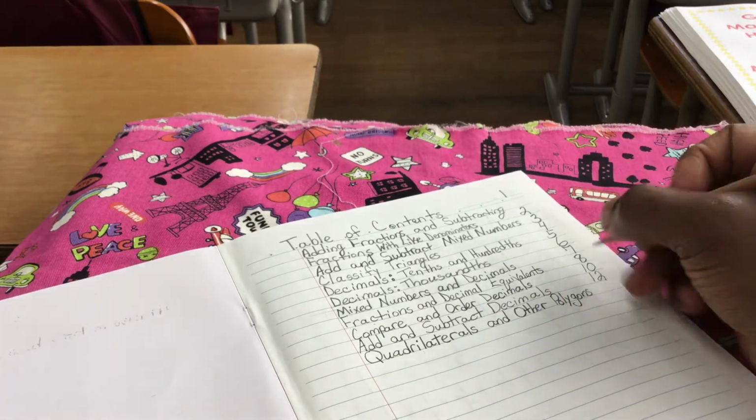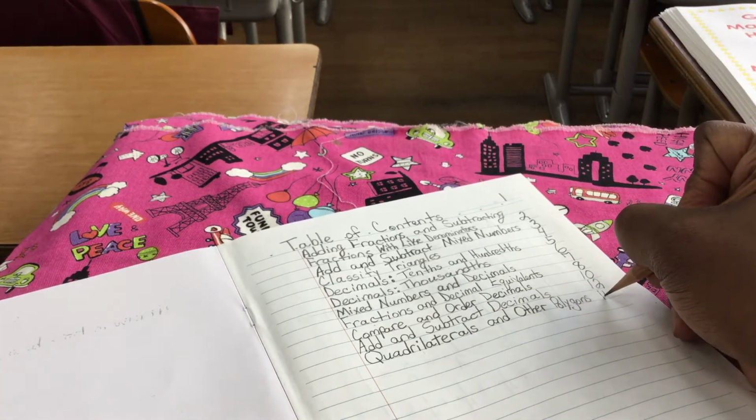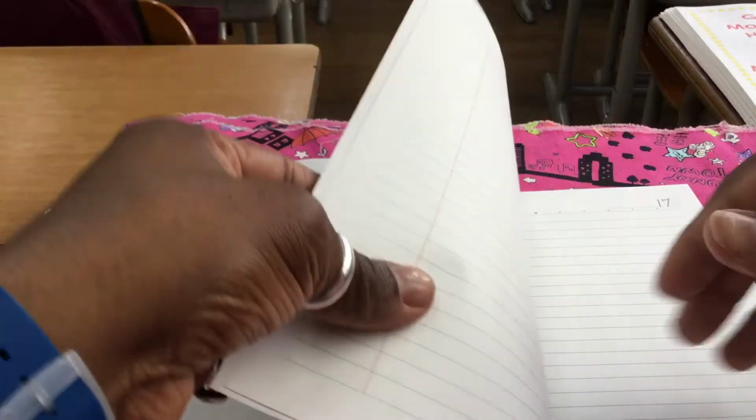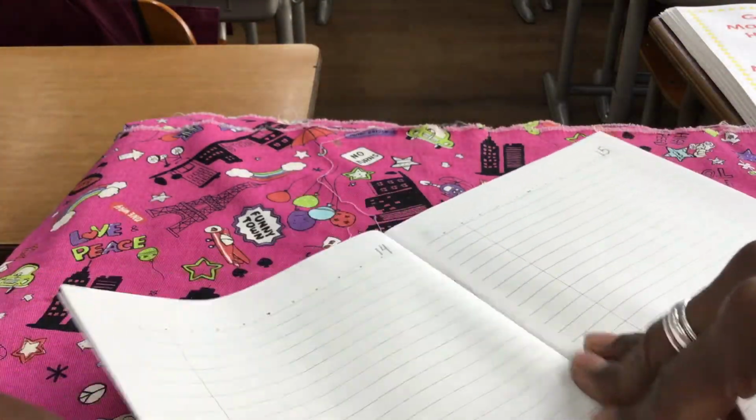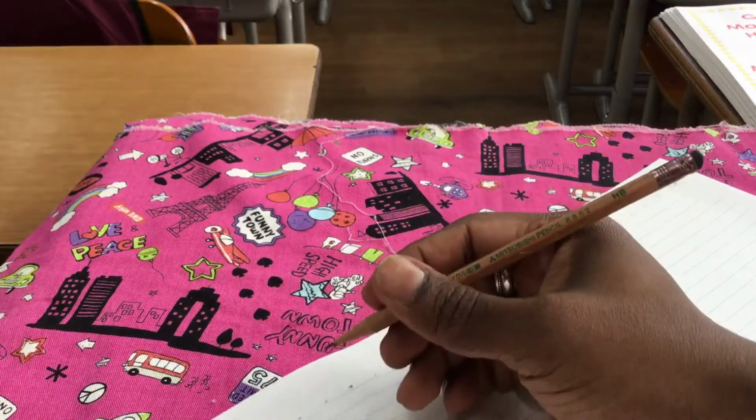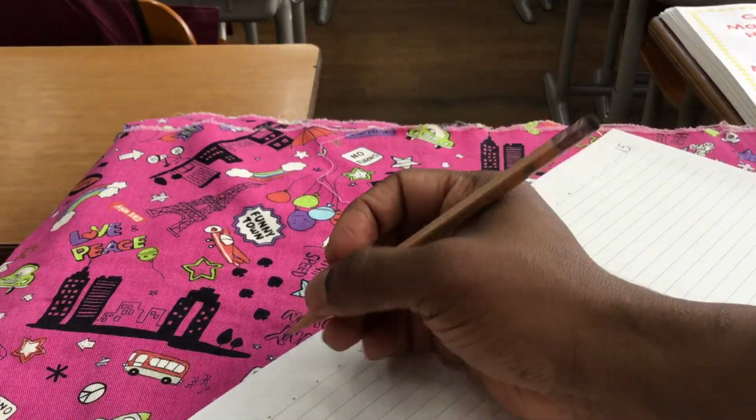Today I'm going to be working on page 14. So I'm going to skip ahead. I'm going to go on to page 14. And I'm going to write my title again.